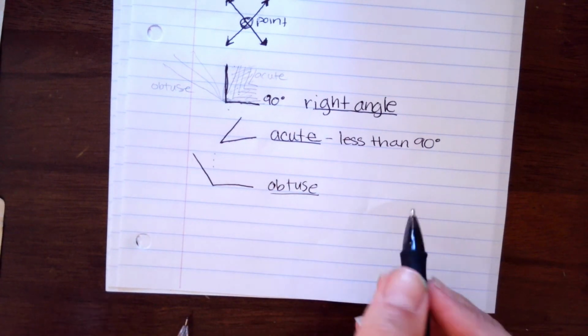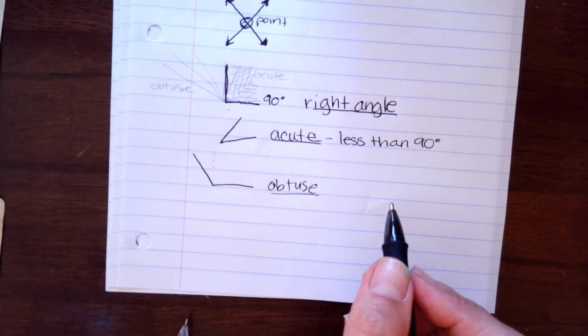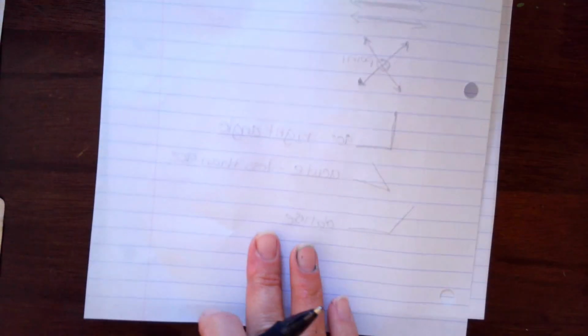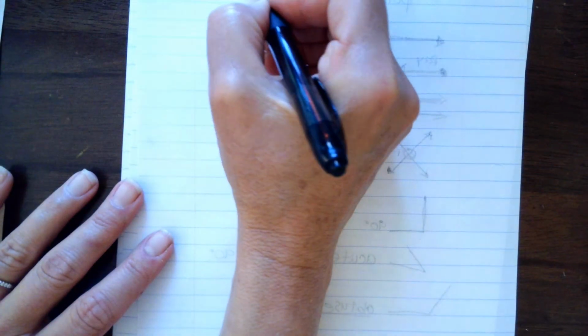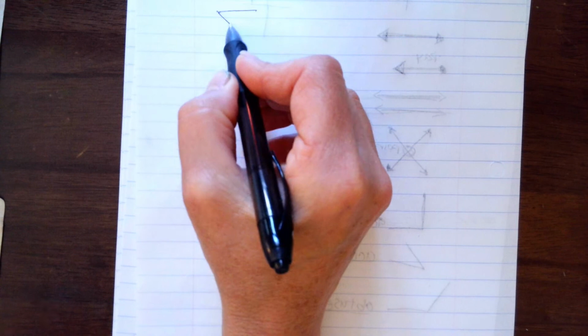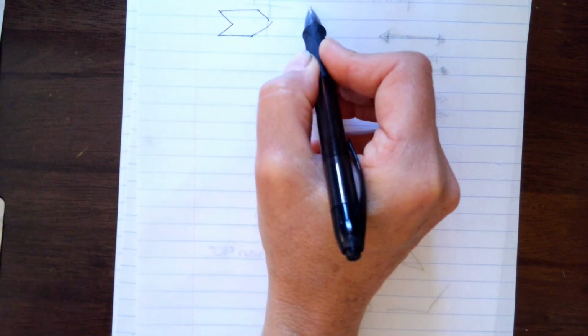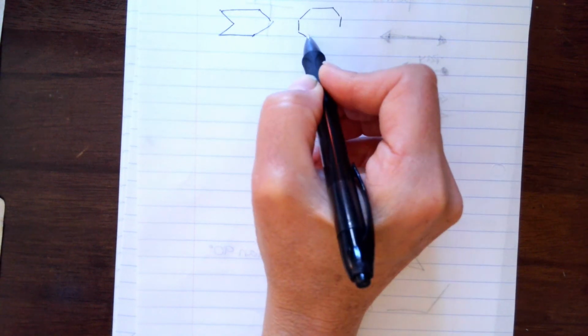Okay, so we have a lot of different shapes that we can go through. The first we're going to talk about is a polygon. And there are many different polygons. So this right here is a polygon. This is a polygon. This is a polygon.